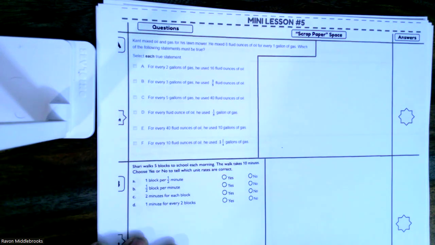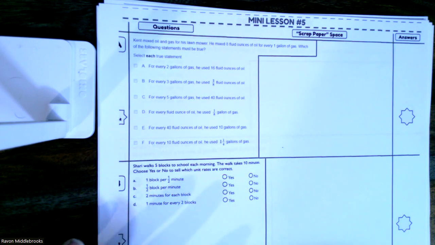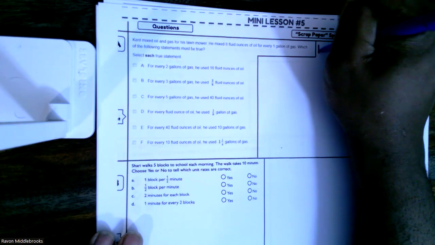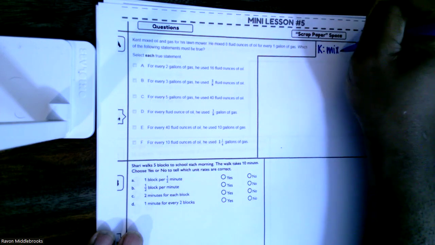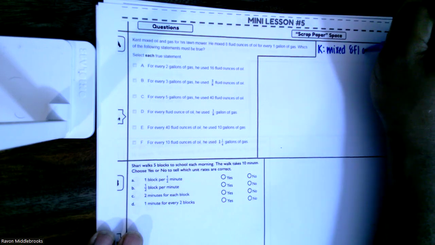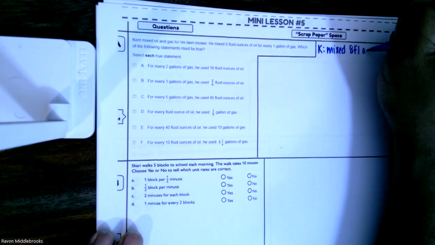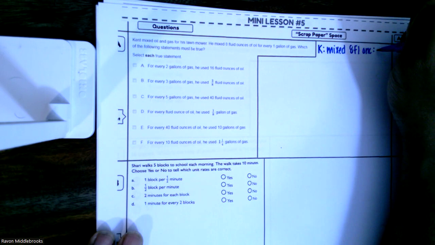Okay. So it says Kent mixed oil and gas for his lawnmower. He mixed 8 fluid ounces of oil for every 1 gallon of gas. Which of the following statements must be true? So what do we know? We know he mixed 8 fluid ounces for every 1 gallon.